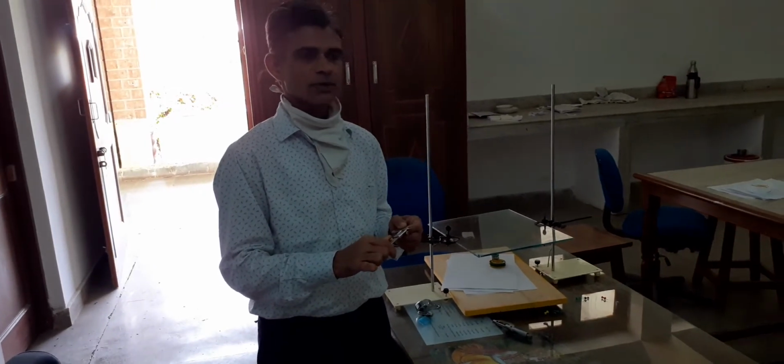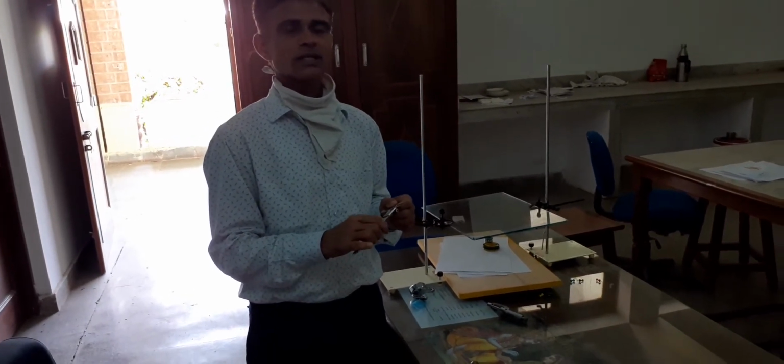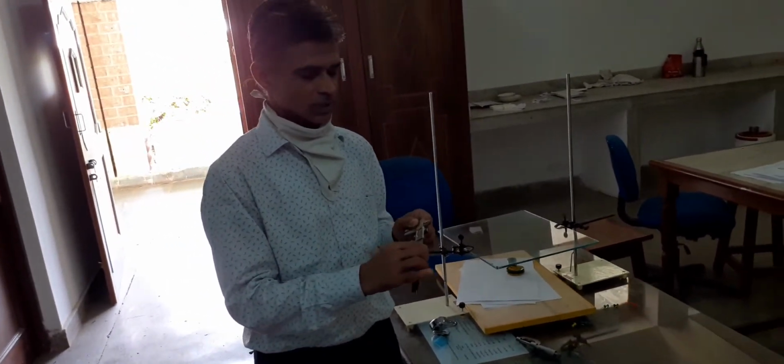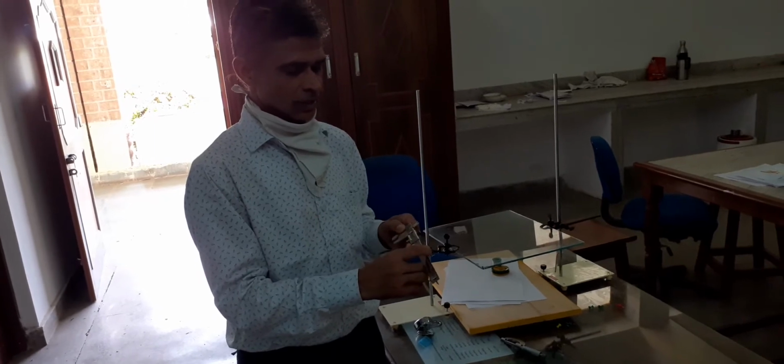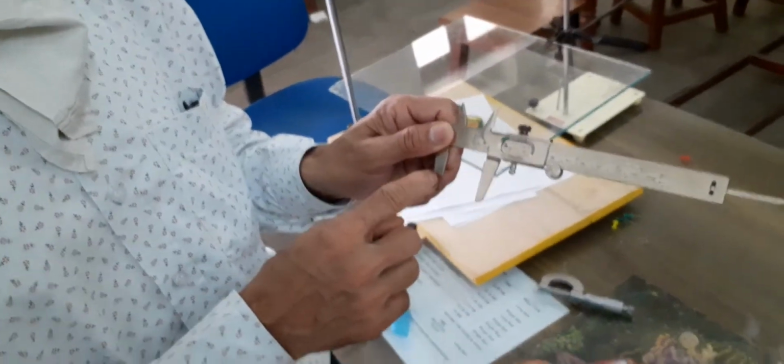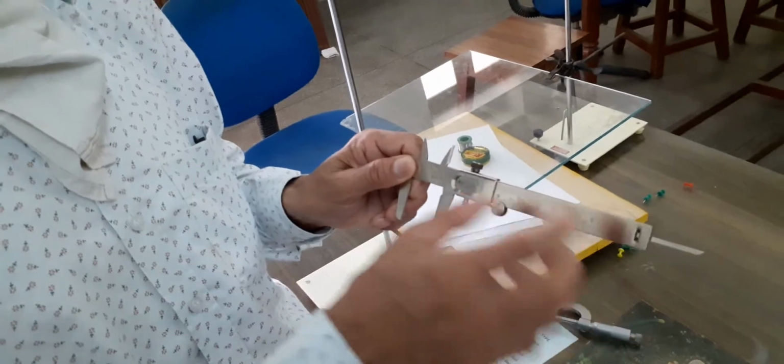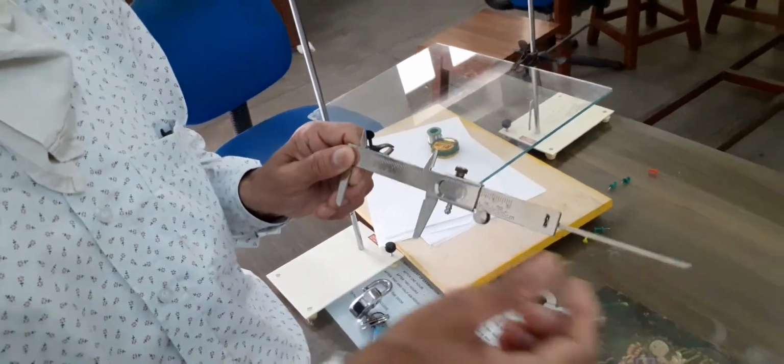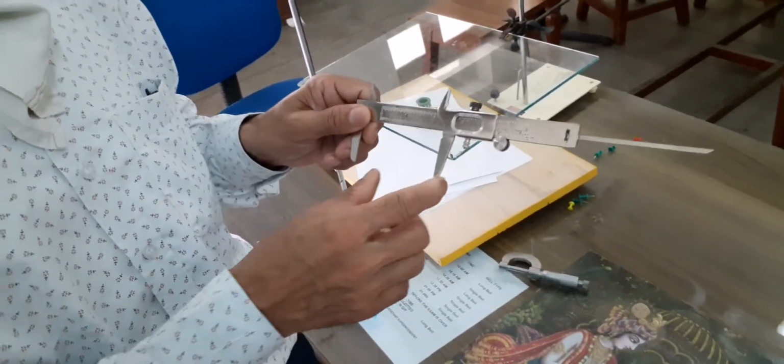There are experiments on the Vernier calipers and screw gauge. So, what is Vernier calipers? Vernier calipers is this device. These are the upper jaws of the Vernier calipers, and these are the lower jaws of the Vernier calipers, and this is called the lever. So there are three main parts.